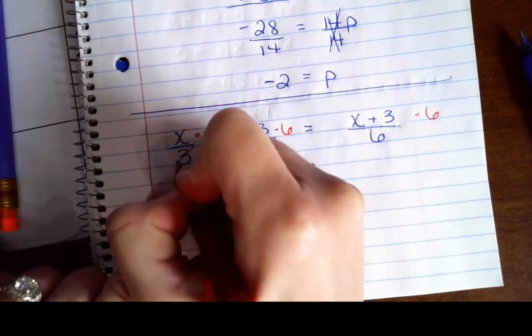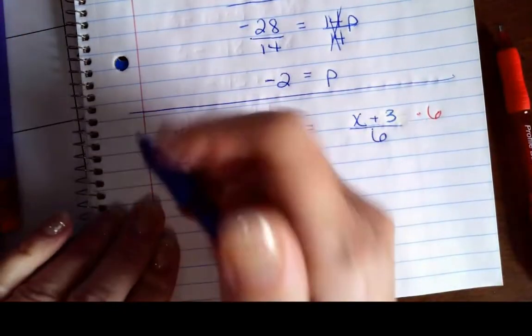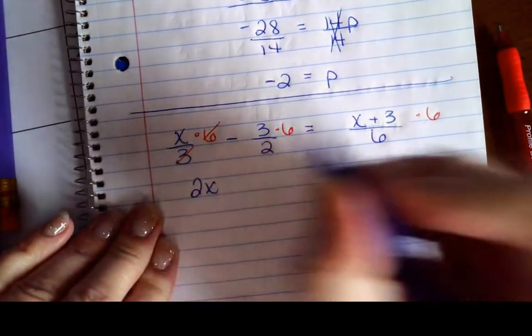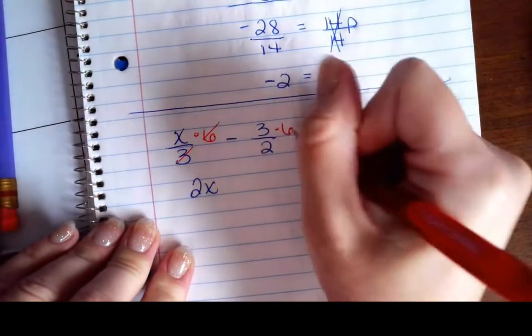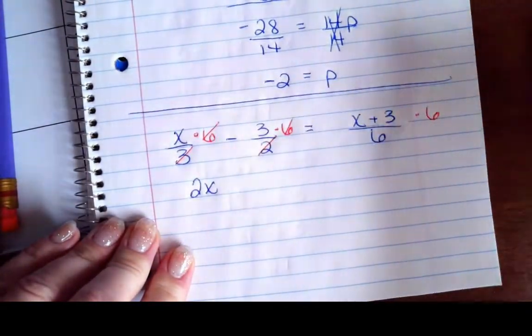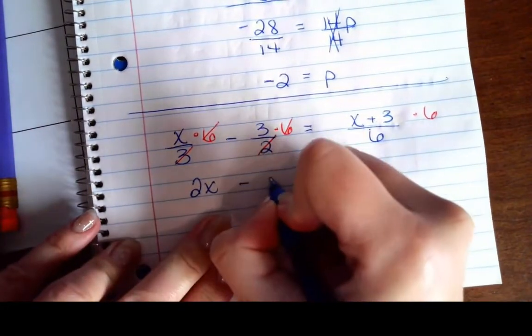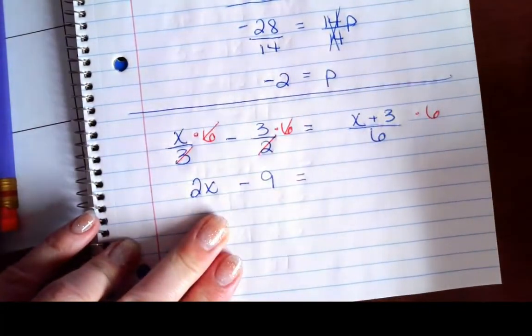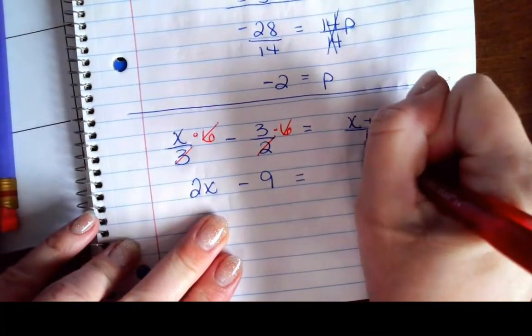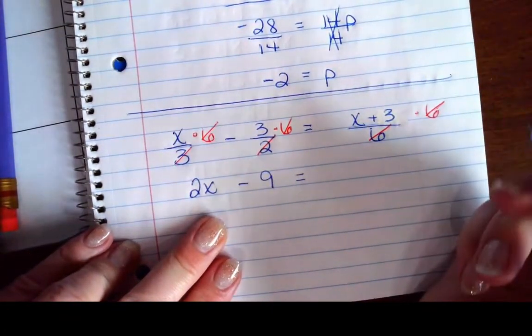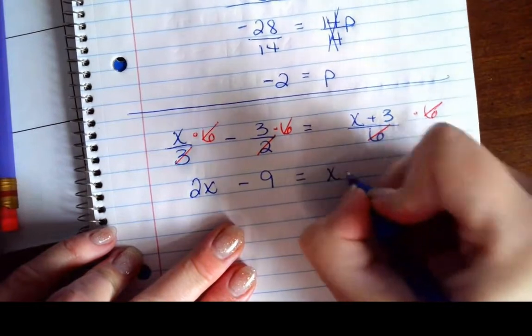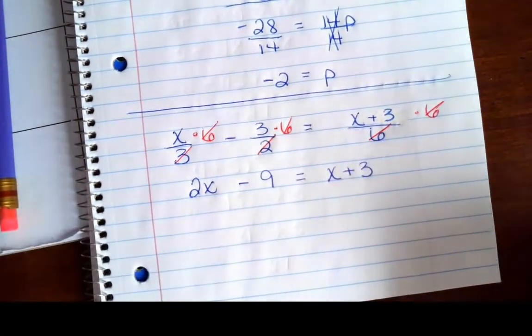6 divided by 3 is 2, and that leaves me with 2x. 6 divided by 2 is 3. So 3 times 3 is 9. And then 6 divided by 6 is 1. So that leaves me with x plus 3 on the right.